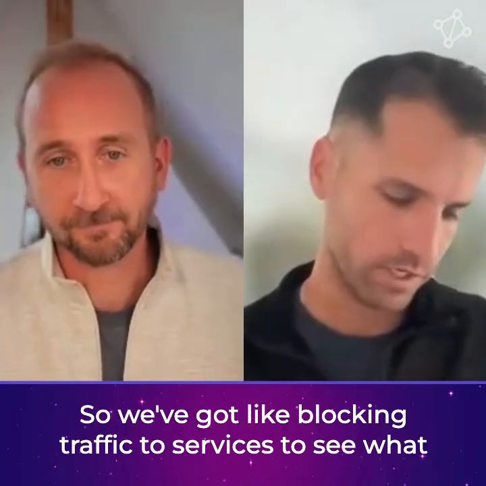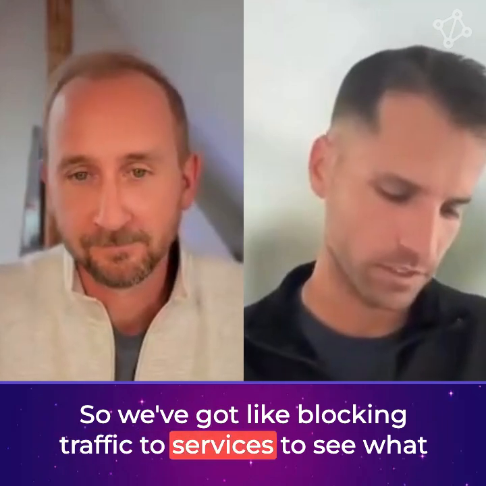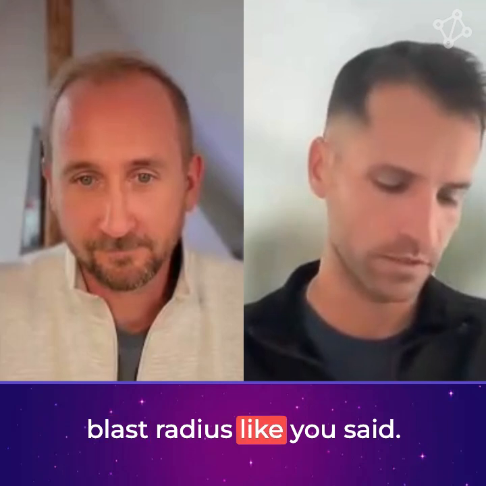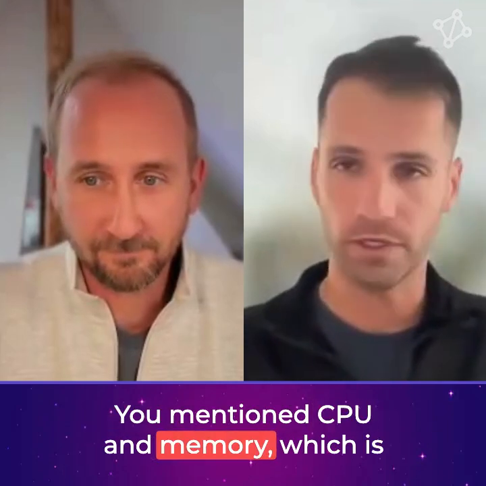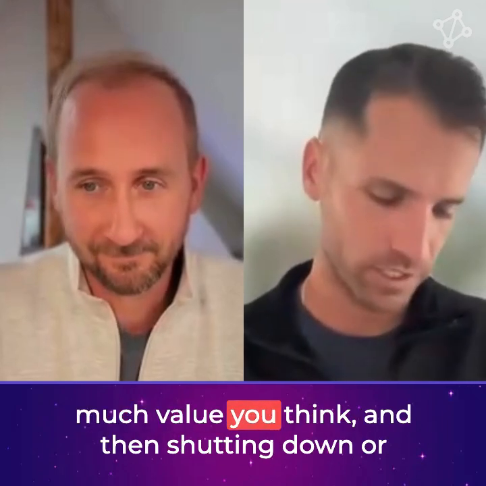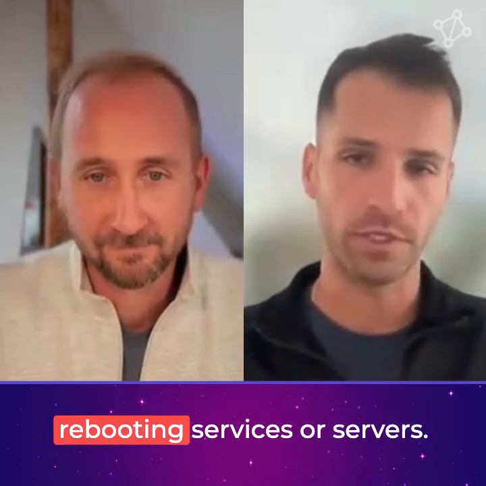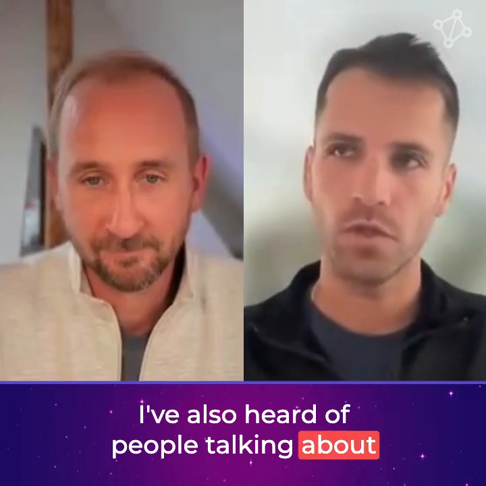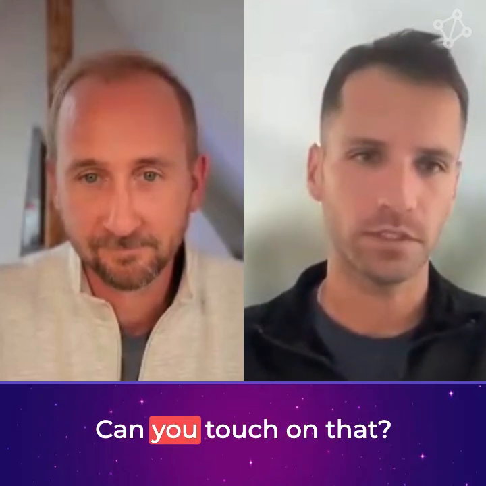Okay. Yeah, that makes sense. So we've got blocking traffic to services to see what kind of an interruption that has. It's kind of a refined blast radius, like you said. You mentioned CPU and memory, which is kind of common, but not necessarily adding that much value, you think, and then shutting down or rebooting services or servers. I've also heard of people talking about the availability zones. Can you touch on that?